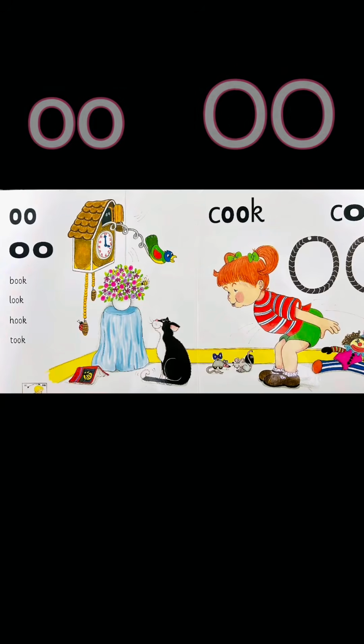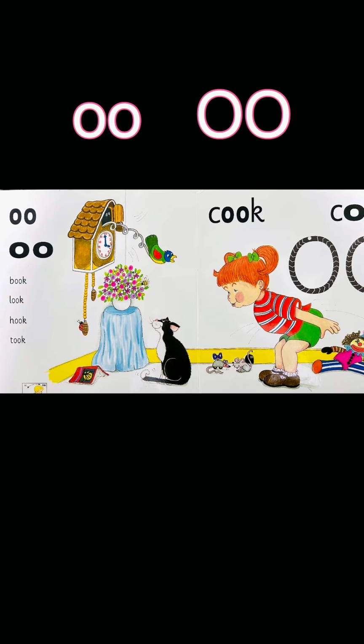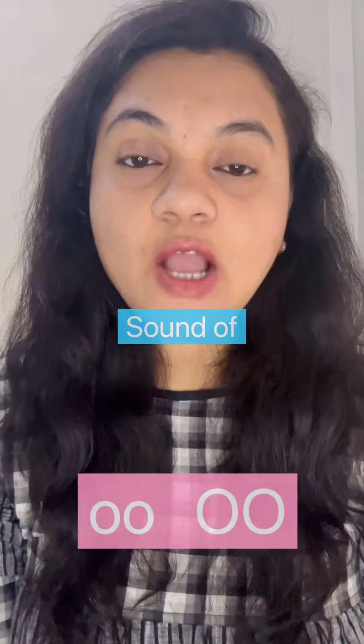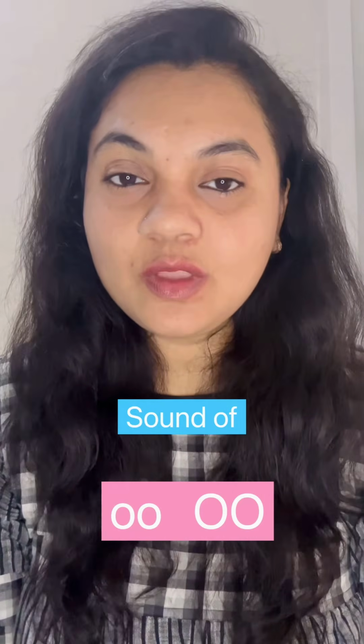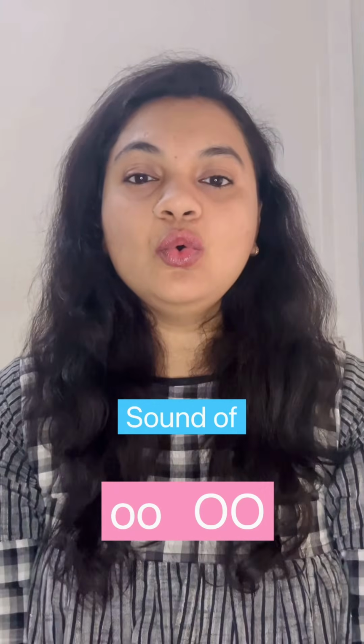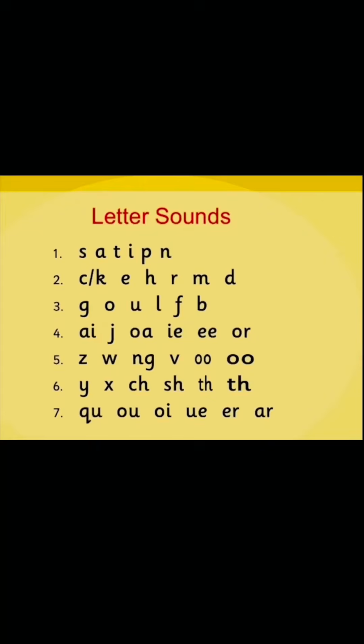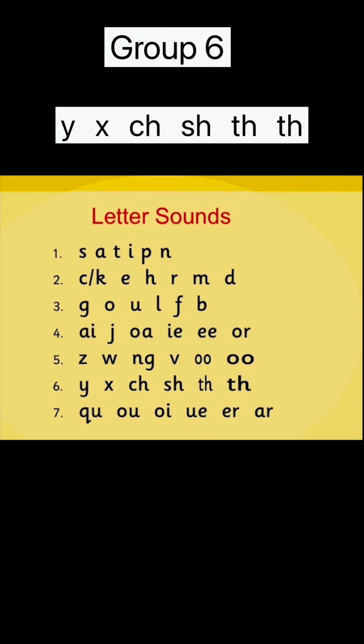Sound of double O. Yes, double O has short and long sound. Move head back and forth as if it is the cuckoo saying ooh, ooh, ooh. Sound of letter double O.